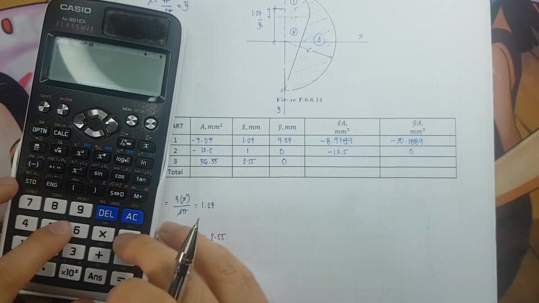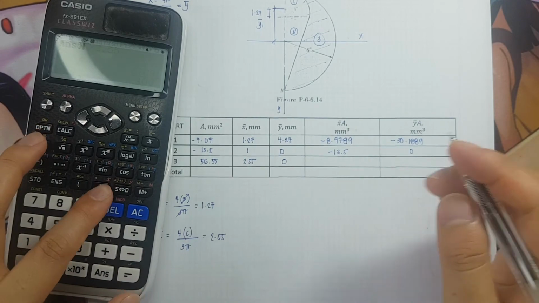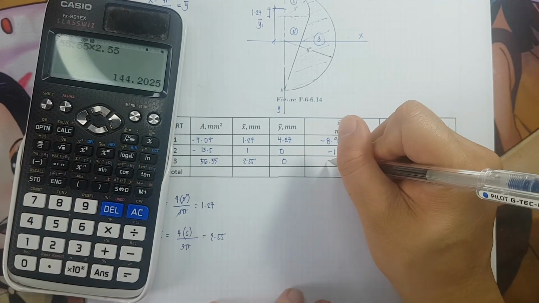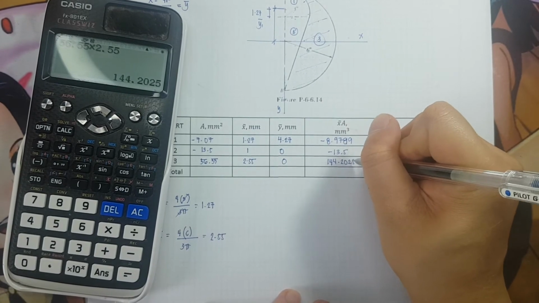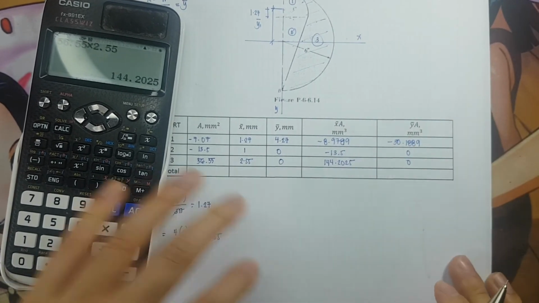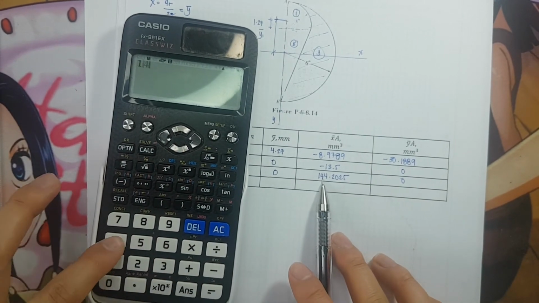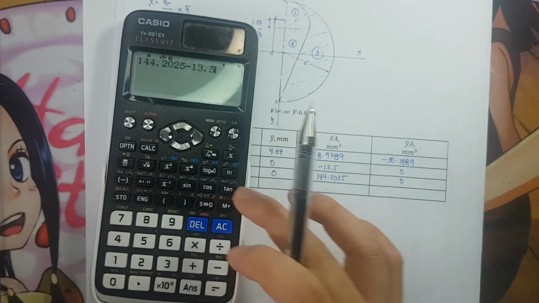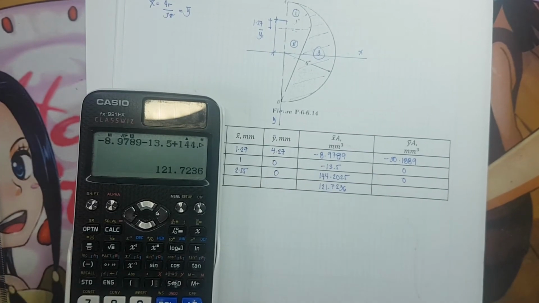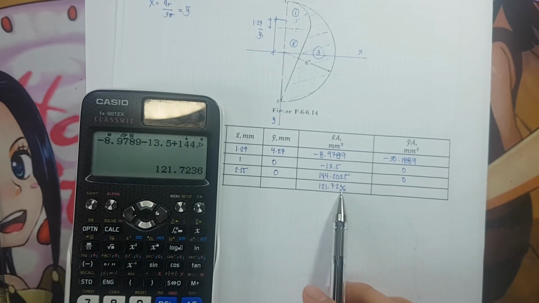For part 3, 56.55 times 2.55 is equivalent to 144.2025, and y is 0. The summation of x bar times A is 144.2025 minus 13.5, which is 121.7236.